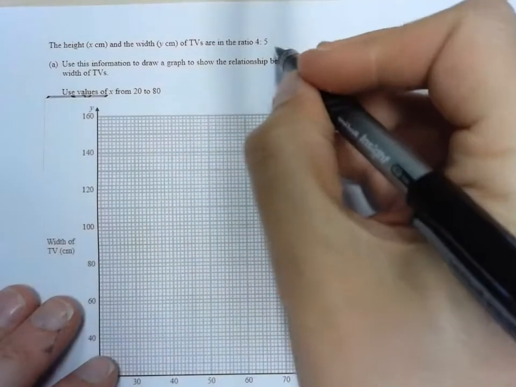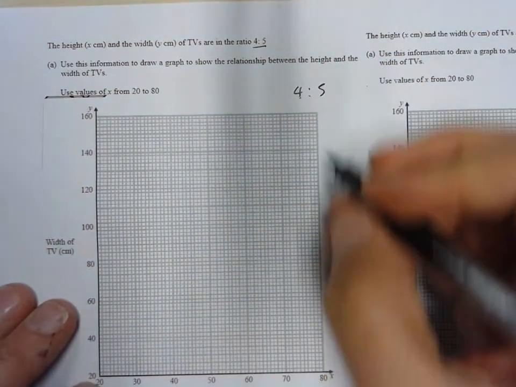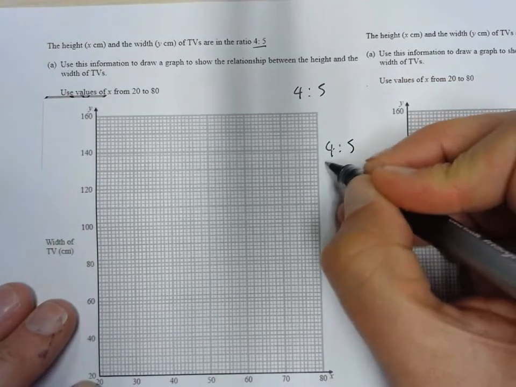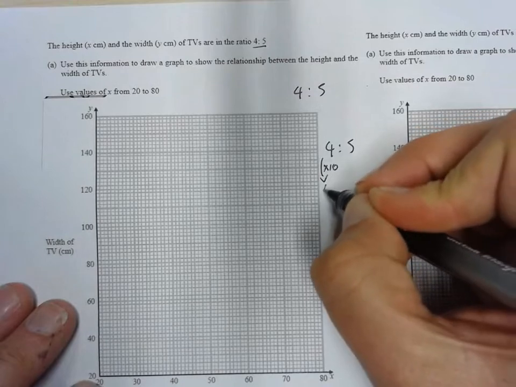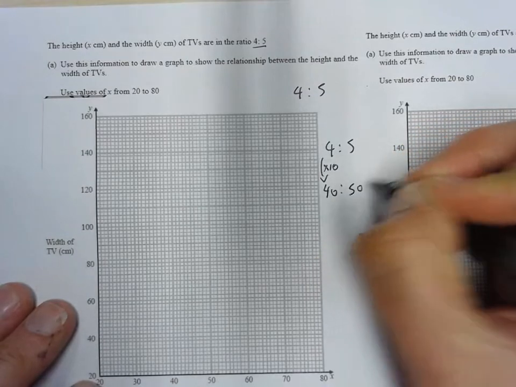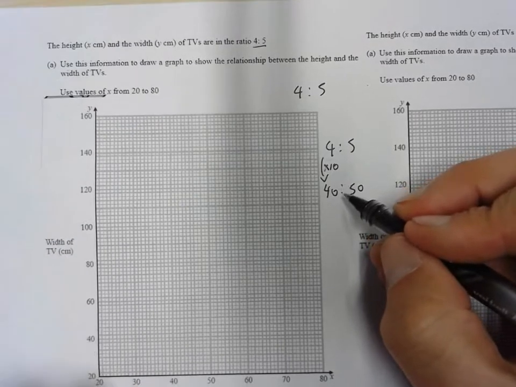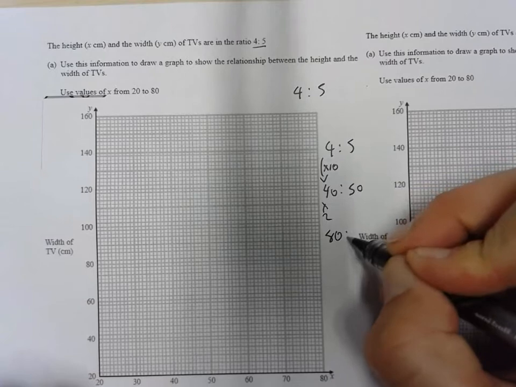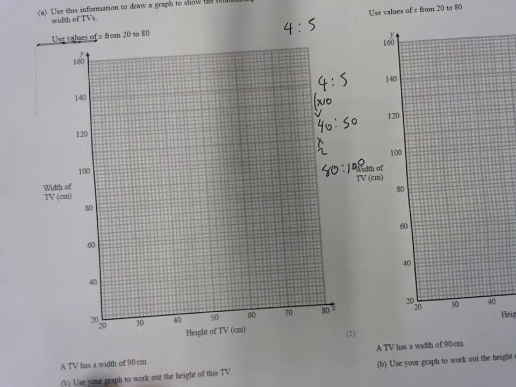Right, it's got a ratio here of 4 to 5. It starts at 20. So I'm thinking I'm going to try and make this a bit bigger than 20, so I'm going to times that by 10. That gives me 40 to 50. That gives me 1 point. Another point would be, if I times that by 2, that will give me 80 to 100. So I've now got 2 points to plot my line.